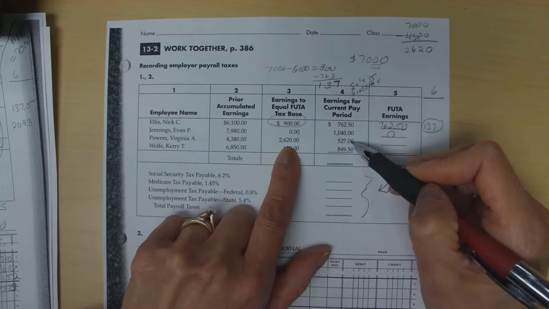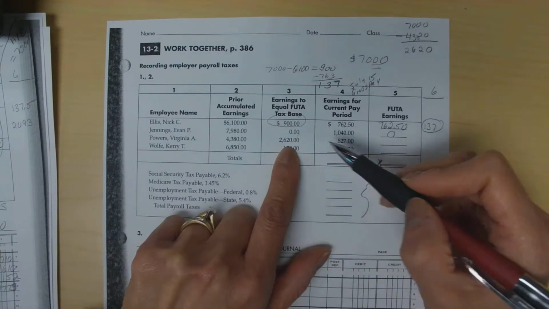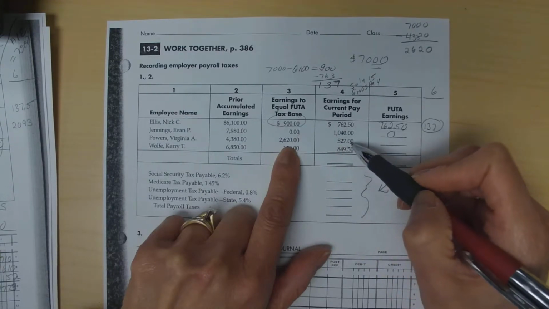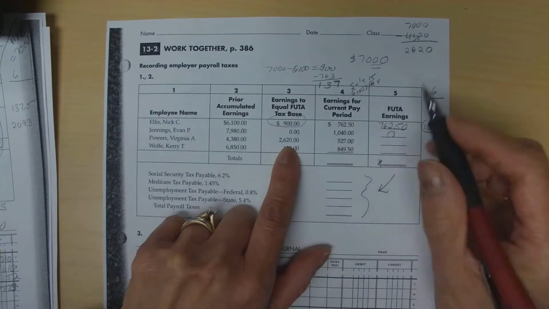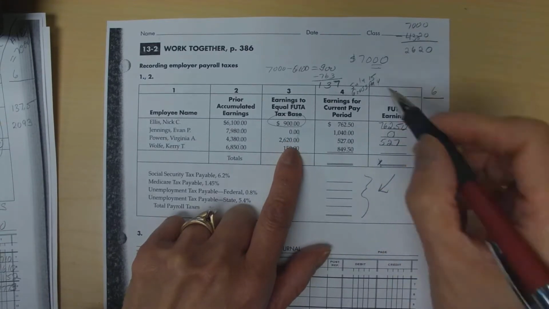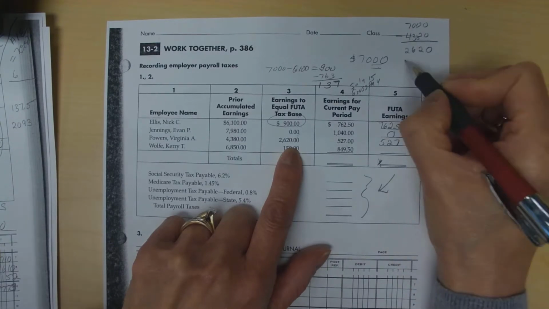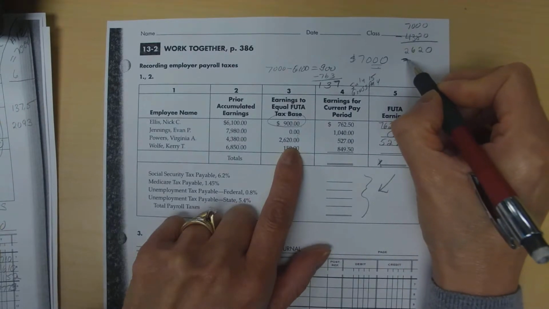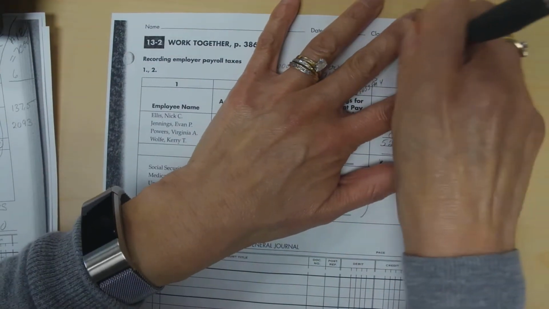His next earnings are $527. Well, he hasn't even come close to the $7,000 yet, right? So how much of his paycheck will we have to calculate unemployment on? The entire paycheck, $527, right? Because for next period, how much of his earnings will we have to pay unemployment on? It'll be the $2,620 minus the $527. Here, let me make that better so you can see.